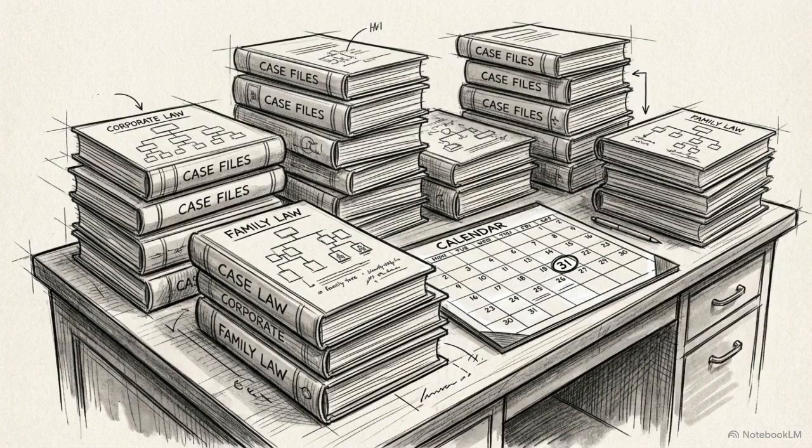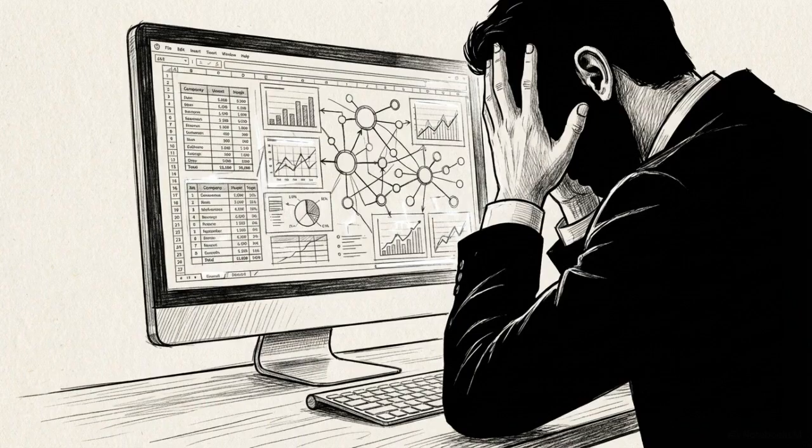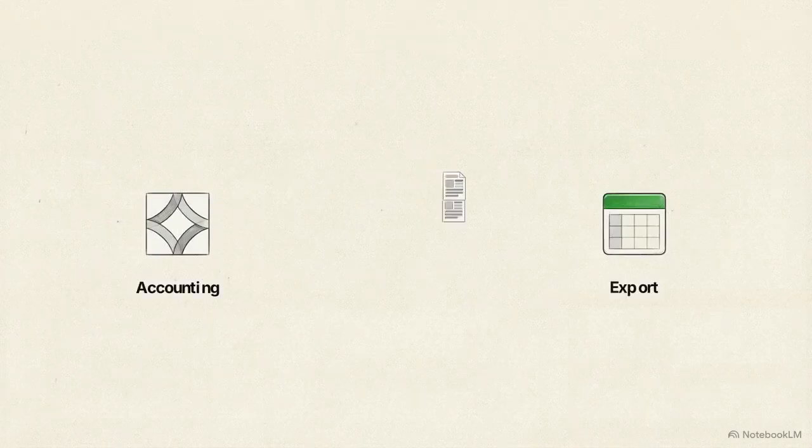You have 15 active legal matters spanning corporate work and family law. It is the end of the month, and you face the exact same paralyzing question every solo practitioner dreads. Are your trust accounts perfectly balanced? Right now, your financial close demands manual labor.